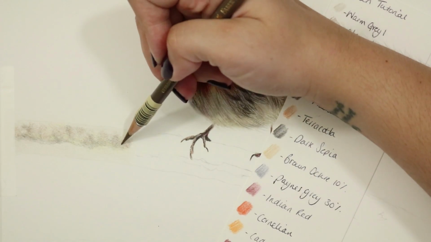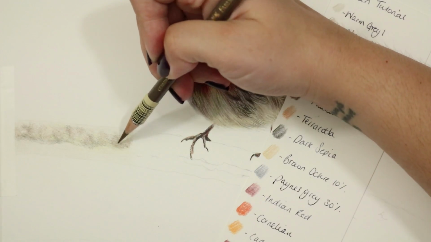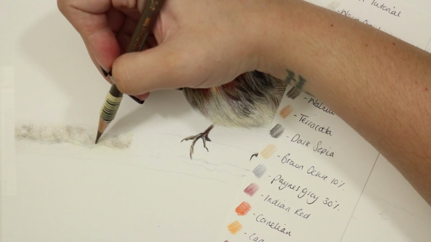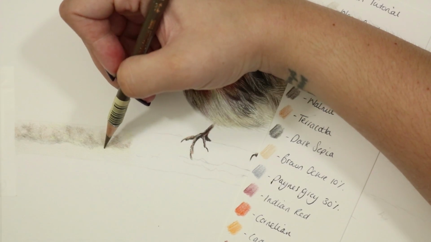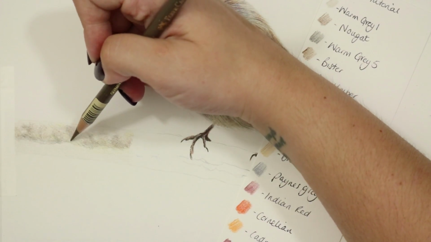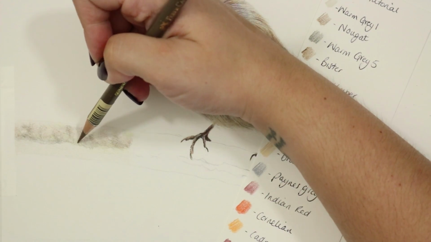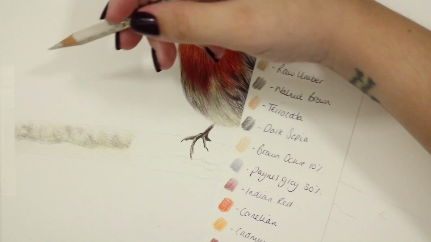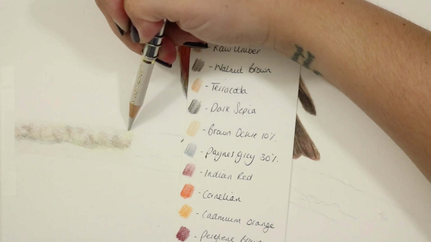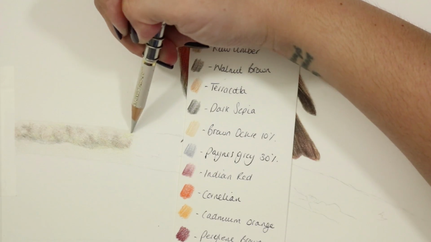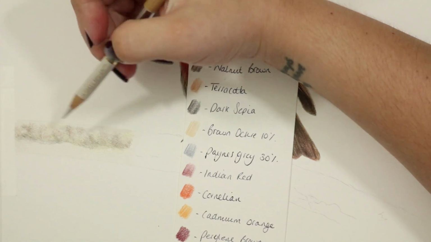So just going through and adding in a few more areas of brown, a little bit of stronger colour through the centre here. I'm going to go over the top area with another layer of the warm grey 1, and it's just going to help to smooth this out in certain areas.